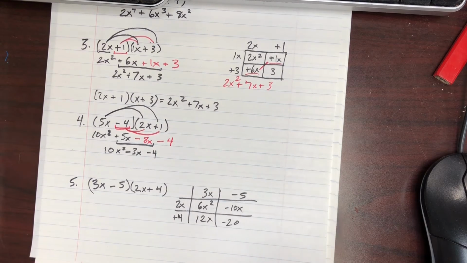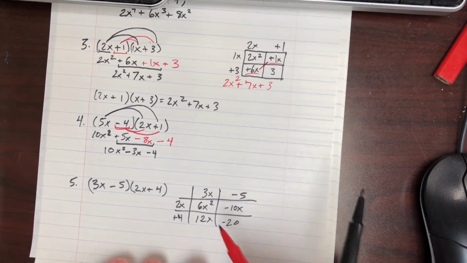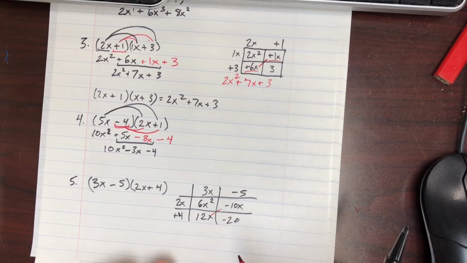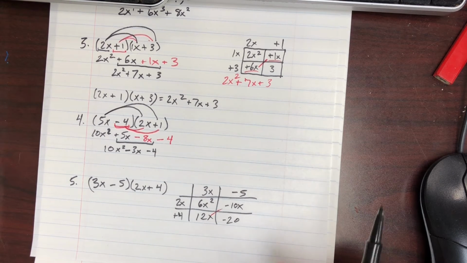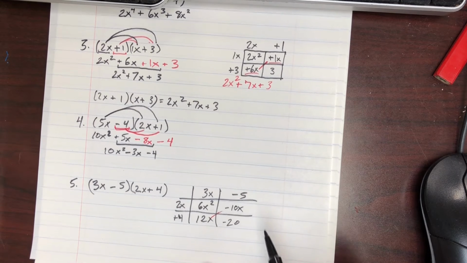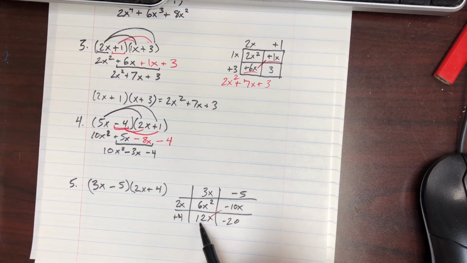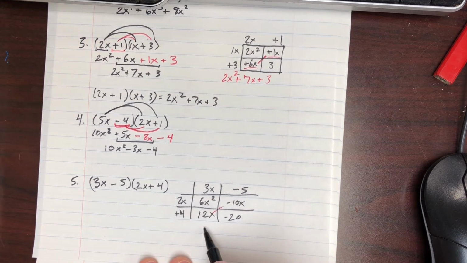So in the box method, a lot of times the diagonals are going to be like terms. It's not guaranteed. It does happen a lot though. So don't be surprised if your diagonals are your like terms. So I got a positive 12, I got a negative 10, that's a positive 2. So plus 2x, my 6x squared comes down, my minus 20 comes down.